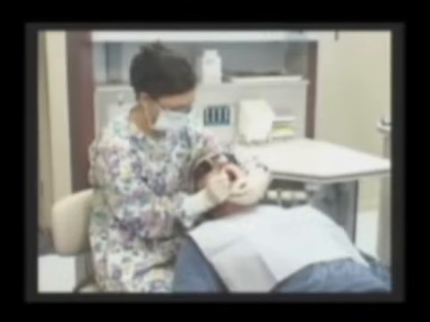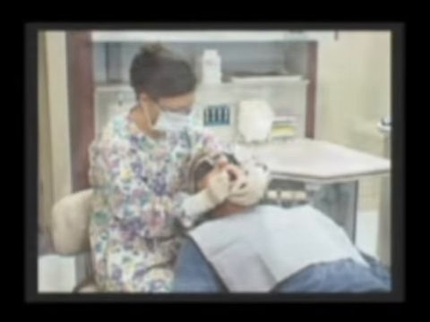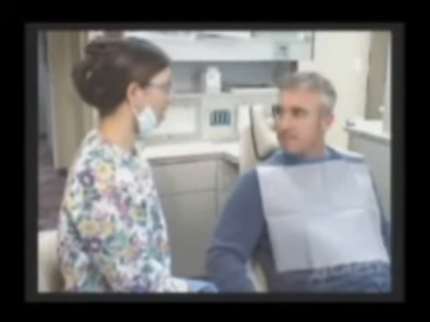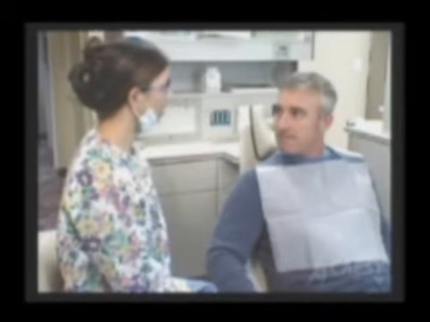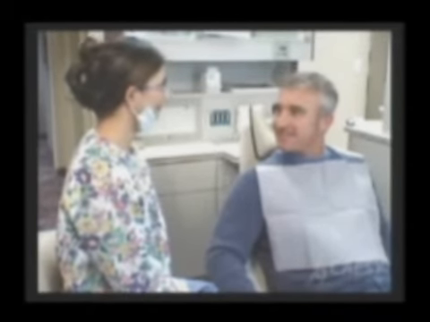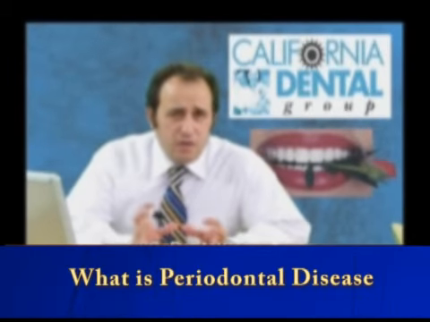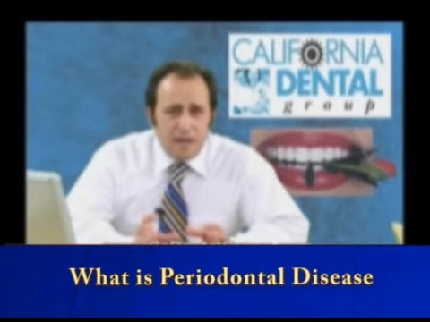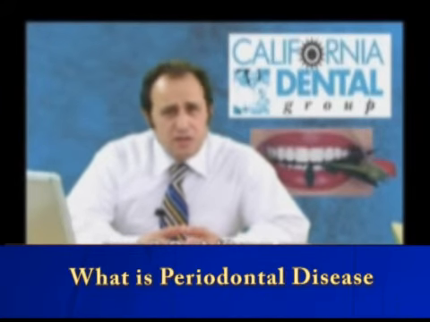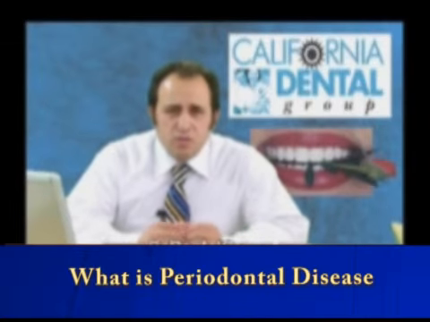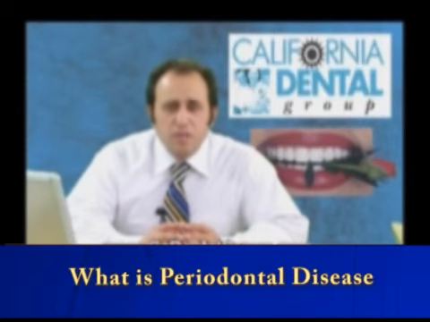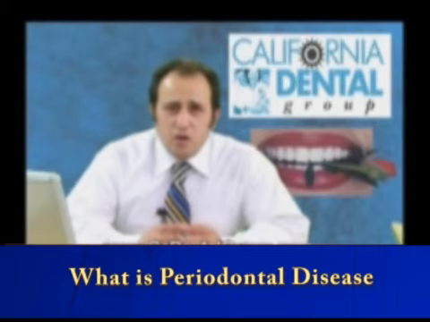That's where we need to remove the tartar buildup. Of course, you will work with the hygienist and with your dentist to make sure you do a proper job of keeping that bacteria out of your mouth. Now, there is a bacteria that causes periodontal disease, and our goal is to remove or reduce the number of the bacteria that cause the gum disease.